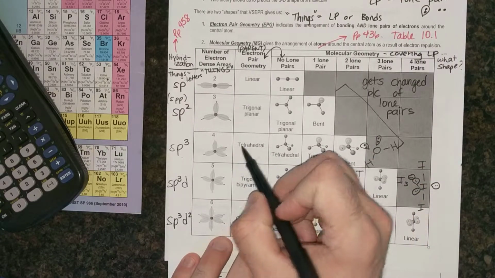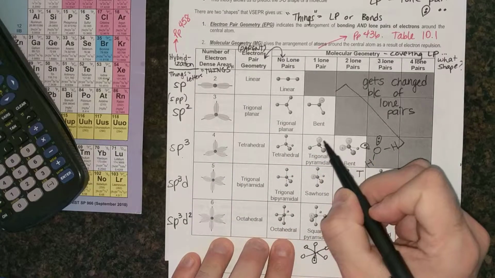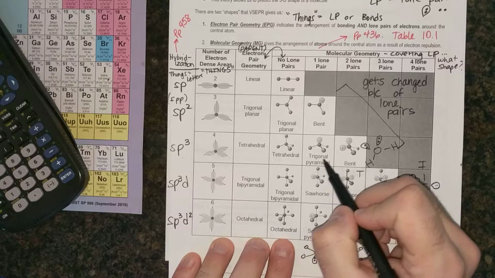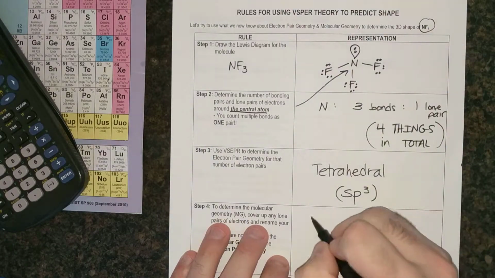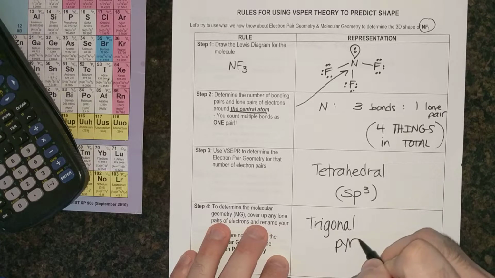So I have 1 lone pair, which is under my 4 things. So 1 lone pair, that looks exactly like my NF3. That's going to be trigonal pyramidal.